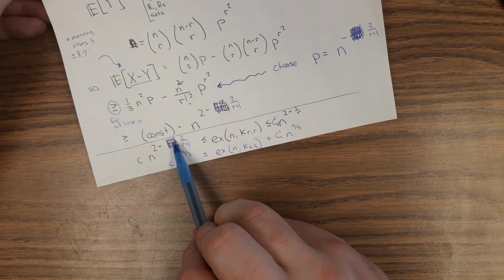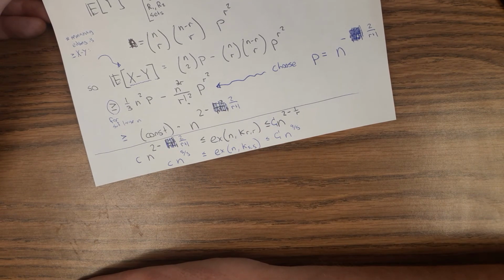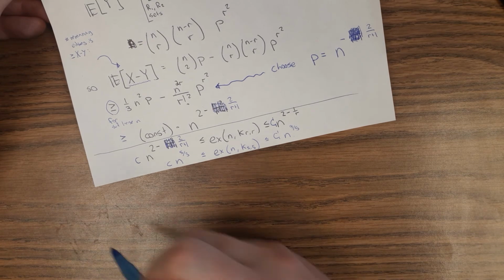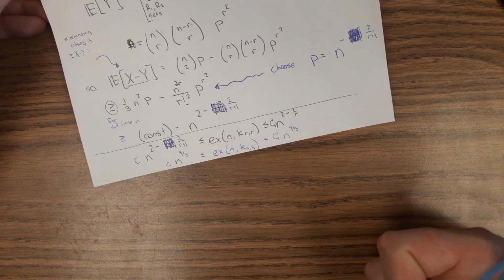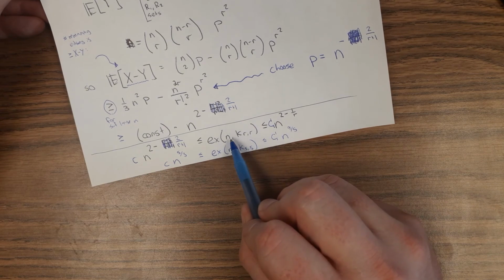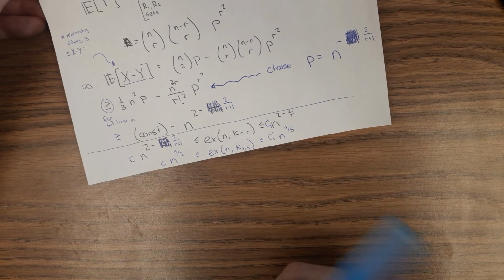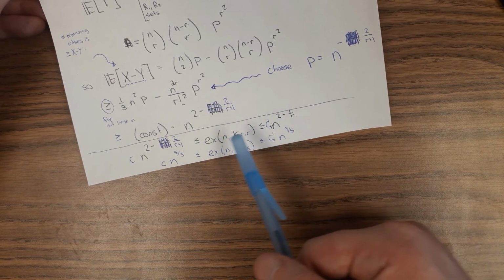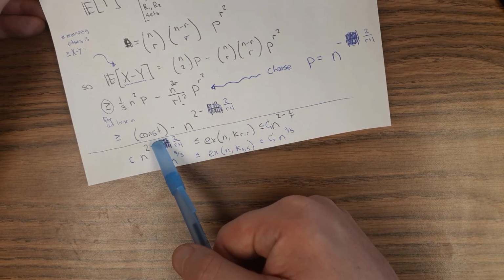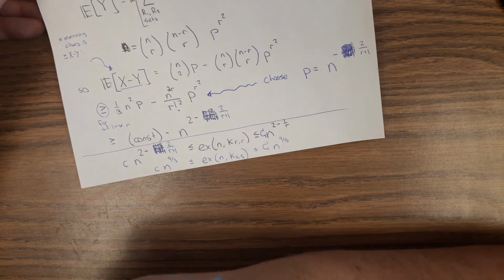So it's not even the same power of n. And there's a lot of interest in graph theory and combinatorics in determining the order of magnitude, because for fixed r, this is a function of n. And we have it sandwiched in between this power of n and this power of n, but they're not even the same power.